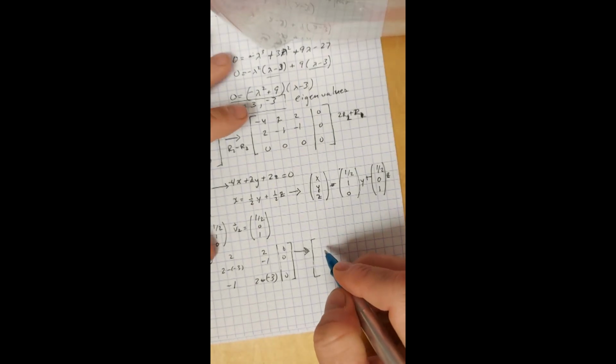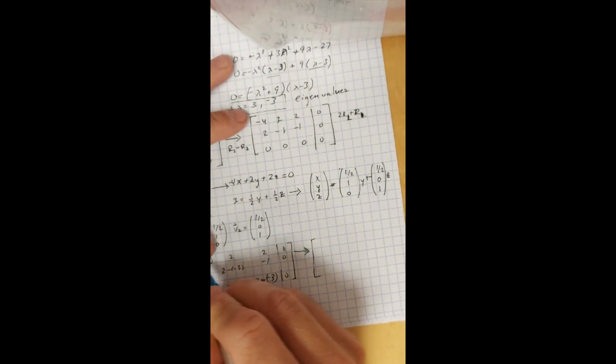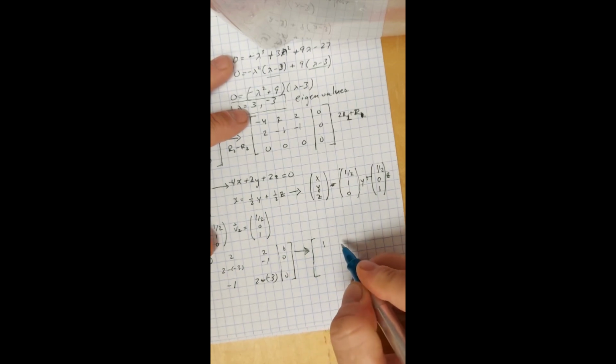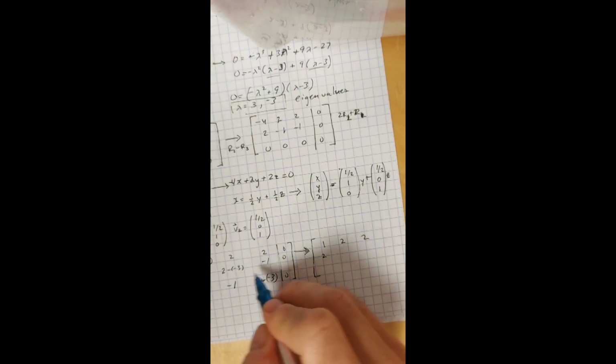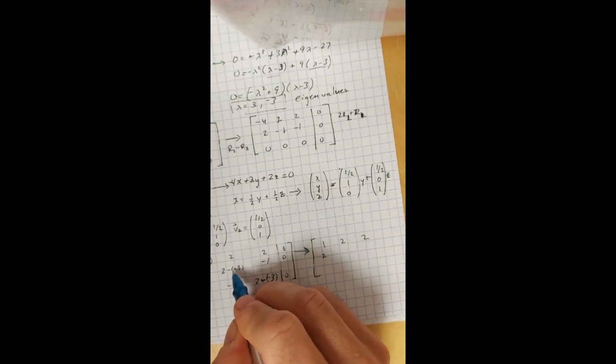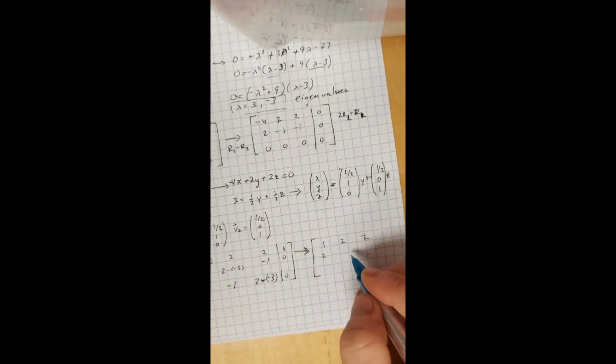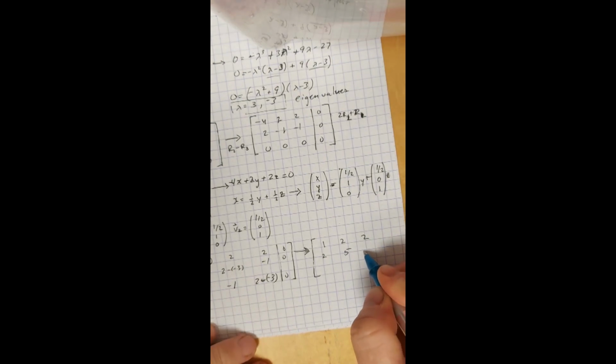Okay, so this becomes a positive 2 minus 1, so that's going to be 1, 2, and 2. This will be 2. That's going to become a positive 3, so 3 plus 2 is 5, and -1.